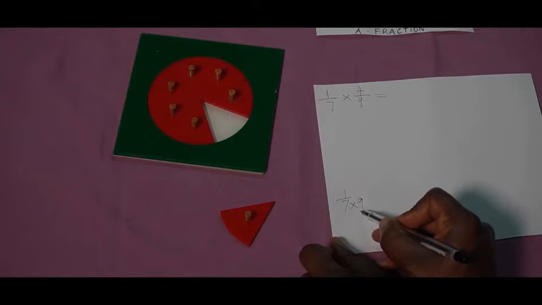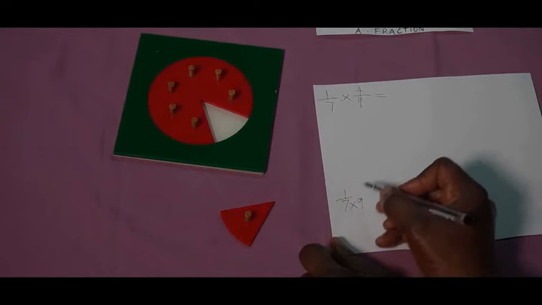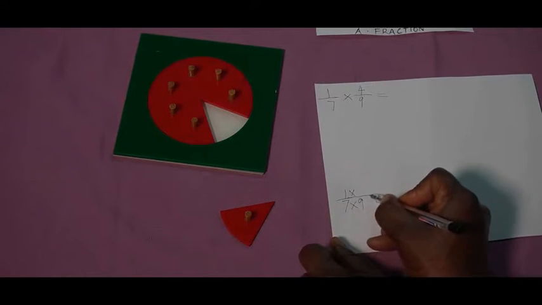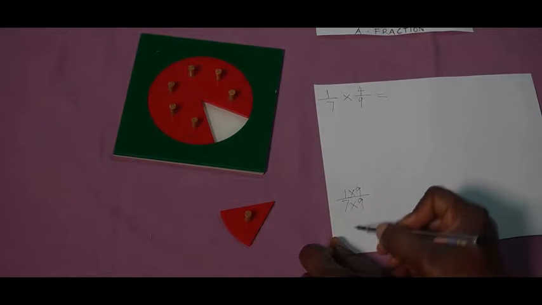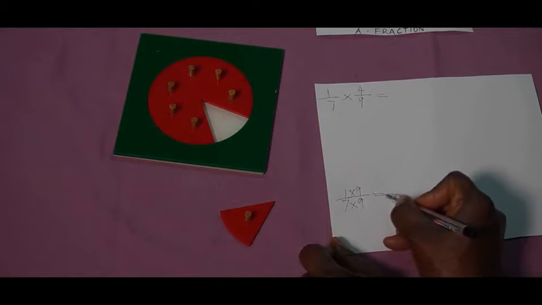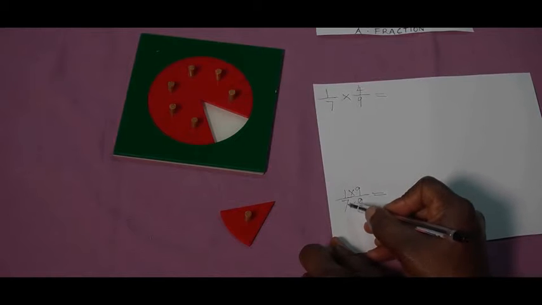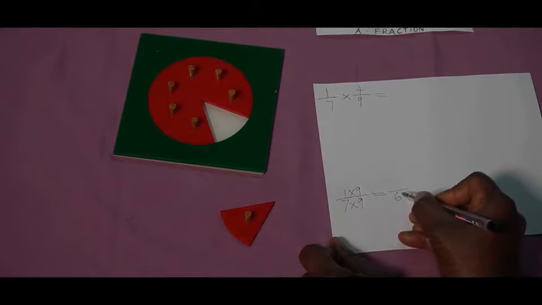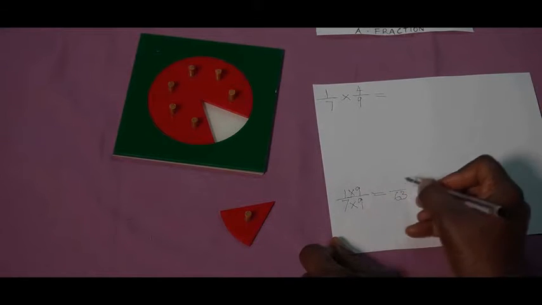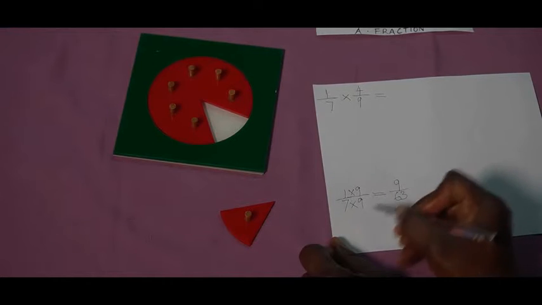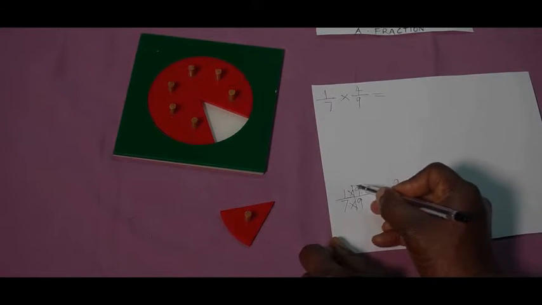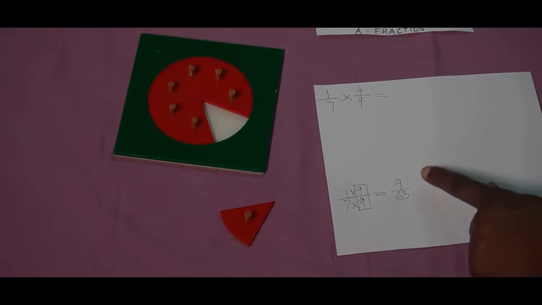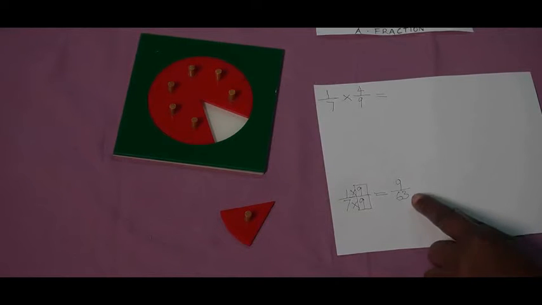Whatever I do to the denominator, I do the same thing to the numerator. Nine. So what does that give me? 7 times 9, 63. 1 times 9, 9. So now I have 9 sixty-thirds.